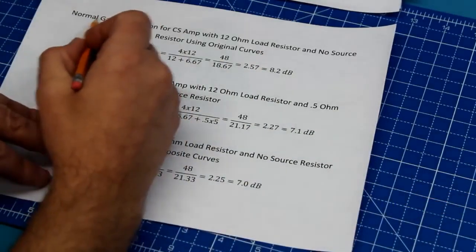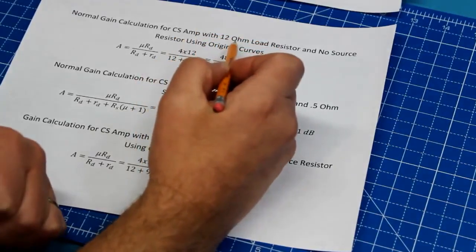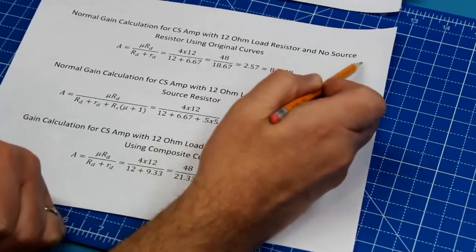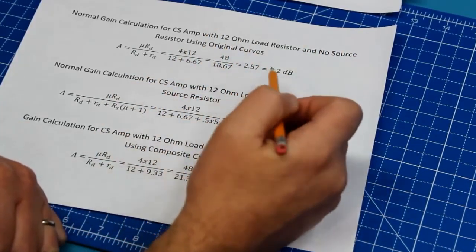And so this is the normal gain calculation for a common source amp with a 12 ohm load resistor. We're going to keep that the same throughout this, and no source resistor using the original curves. Original curves, 12 ohm load resistor.